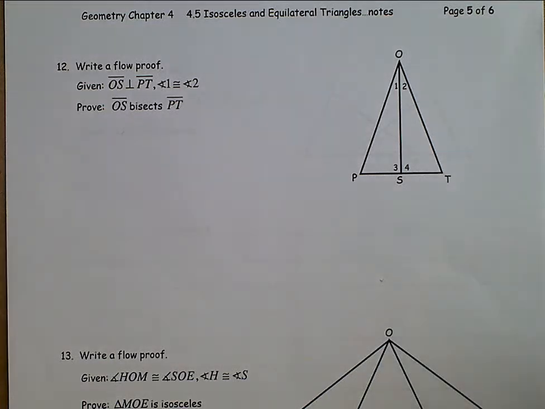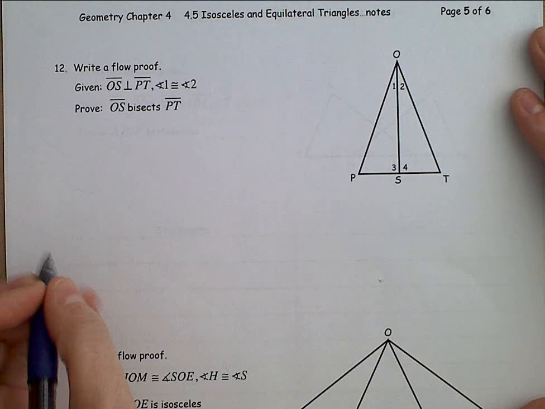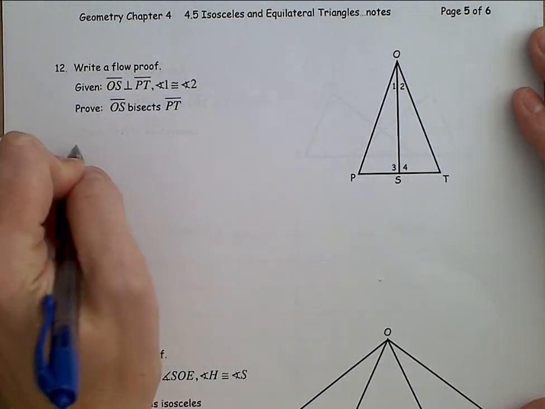Okay guys, so we're going to finish the 4.5 notes where we left off. We left off on number 12. We're going to write a flow proof for this particular problem. So the first thing we want to do is look at our givens. We are going to create a box for each given.